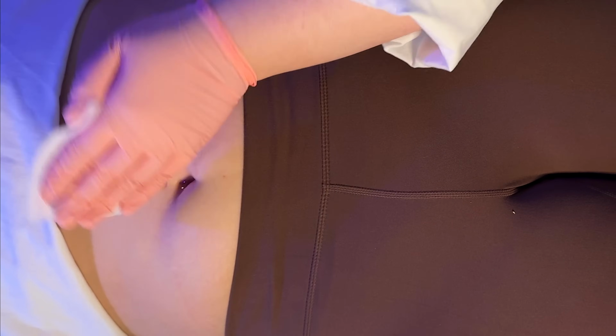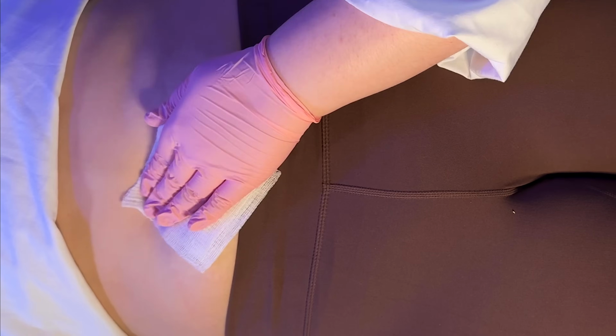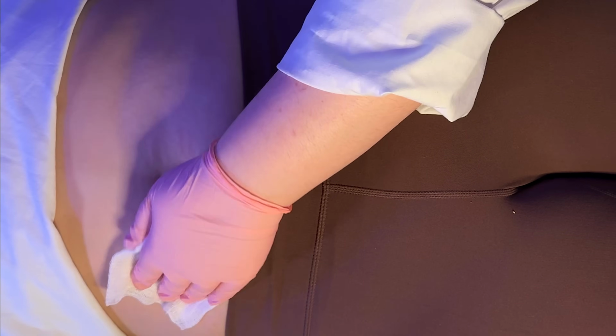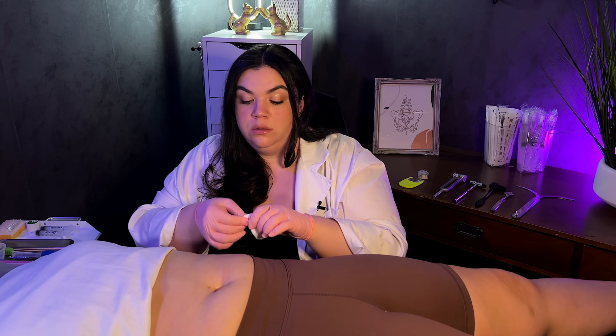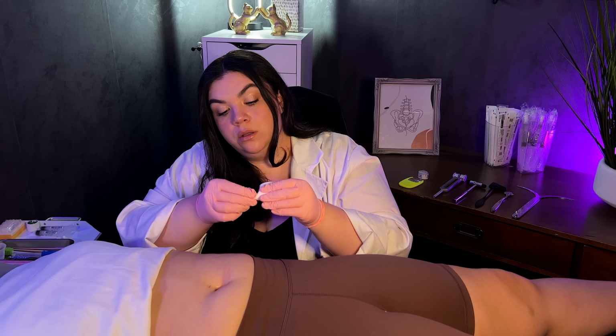Okay, so let's go ahead and dry the area. This is just the other ply of that gauze sponge. And I'm just using this to dab away any extra fluid. And then of course, just going to dry internally.